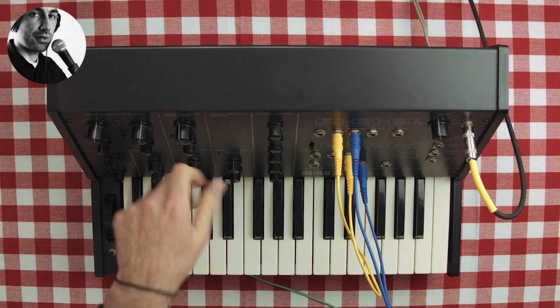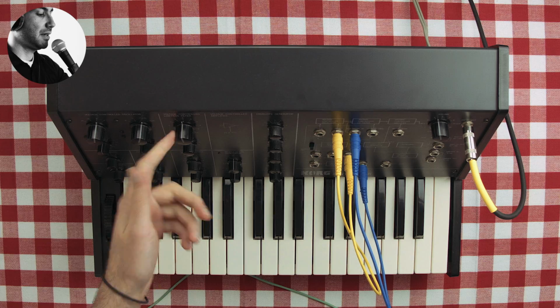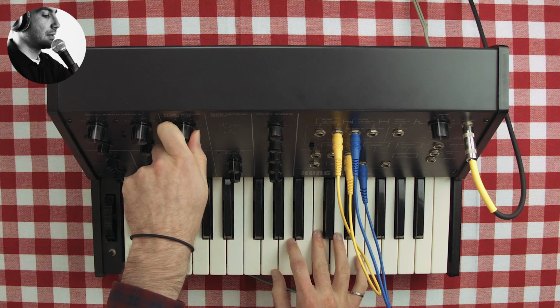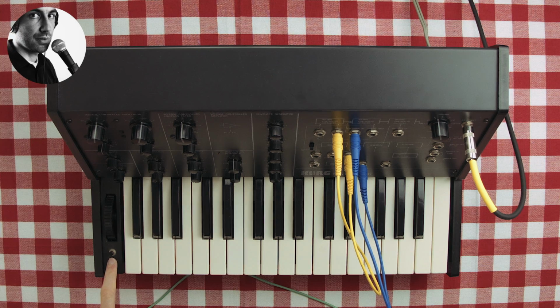So basically I want to be able to open and close the filter as I'm playing lines. Of course I can just do it with the knob here as I'm doing now. But I prefer to have my hand here, and especially with this momentary switch, which we'll tackle later.